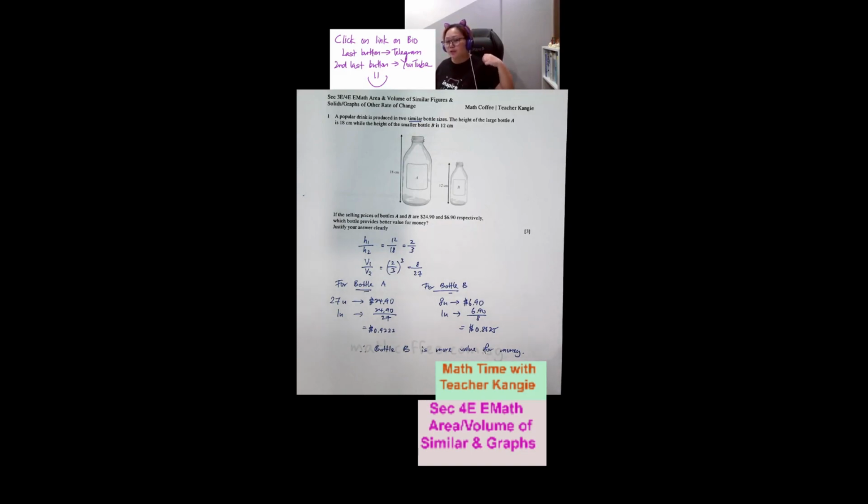Can I divide price by height? Cannot, because the price is not relevant to your height. Agree or not? Do you pay based on how tall or how short the bottle is? No. We want to be defined by the amount, the content inside the bottle. So we will have to use the volume. Understand?